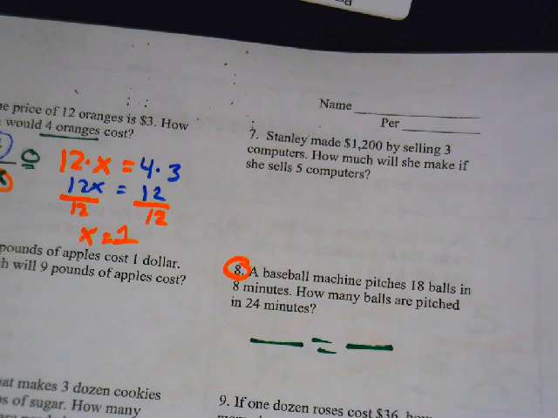We'll eventually get to most of them, but there's a reason why I want to. What is the 8 mean? 8 what? You can have minutes on the top as long as on the other side it has minutes.